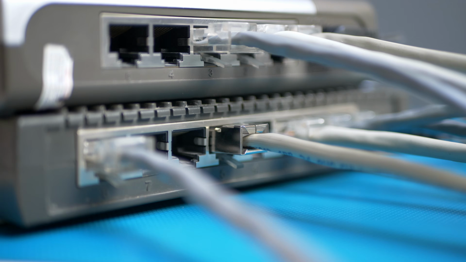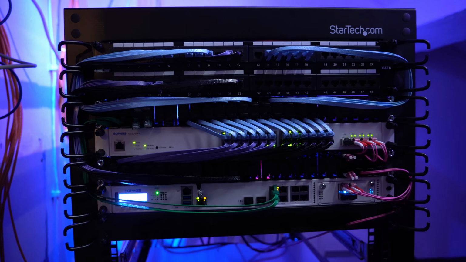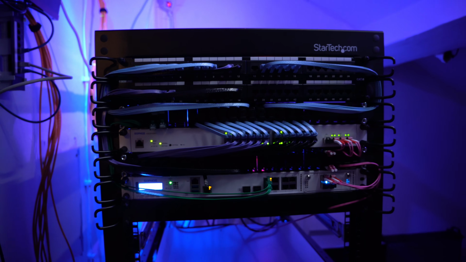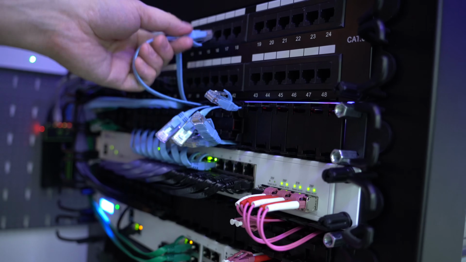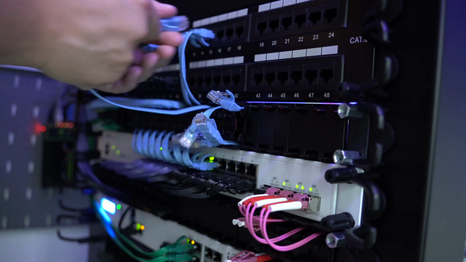However, if you're planning a more professional networking setup for your home lab, you will notice that there are a few important differences between all these standards and cables that are existing, and it's worth taking a closer look at those to decide which ones might be a good fit for your setup.